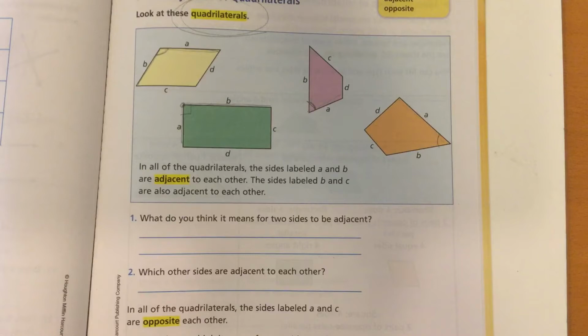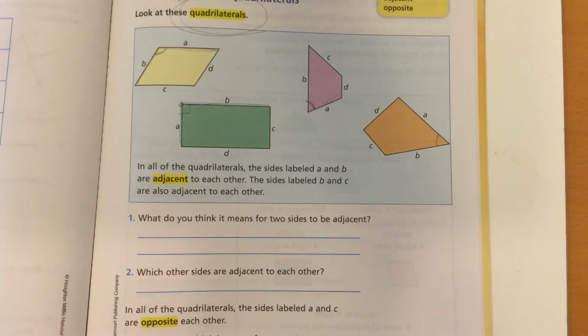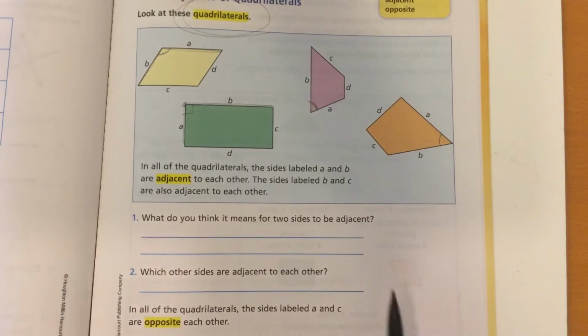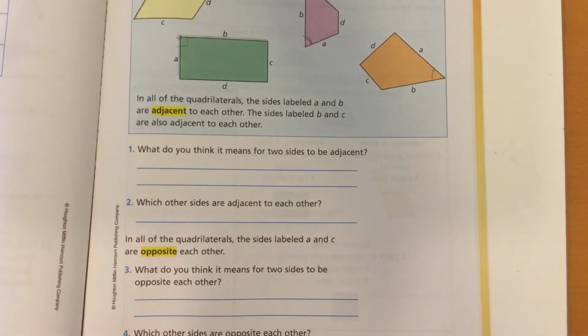If you said side A and D, sides A and D are adjacent in all of the shapes. Sides B and C are adjacent in all of the shapes. They were friendly to us and put them in ABC order, so it's pretty simple to find those. Now we're going to learn another vocabulary word. So that was adjacent. Now we're going to be looking at something called opposite each other.